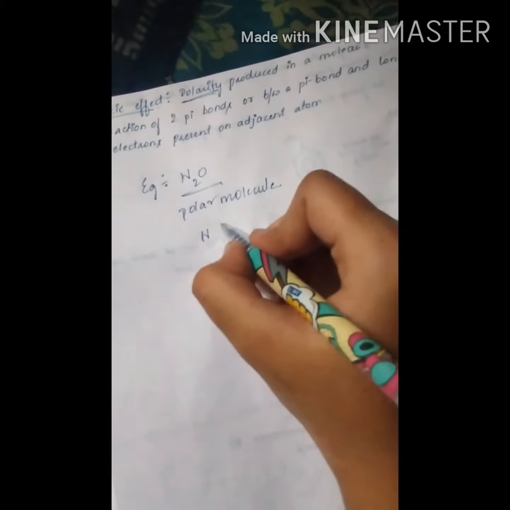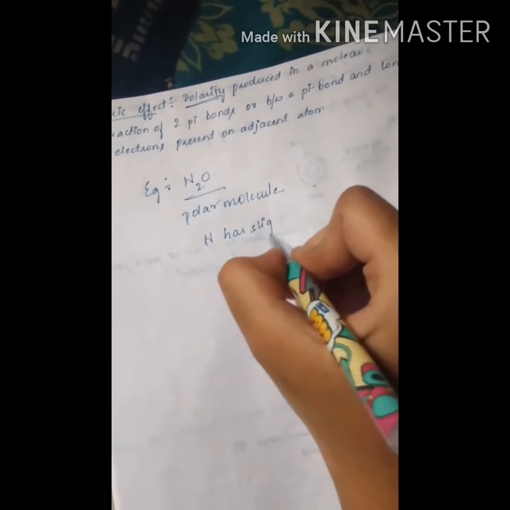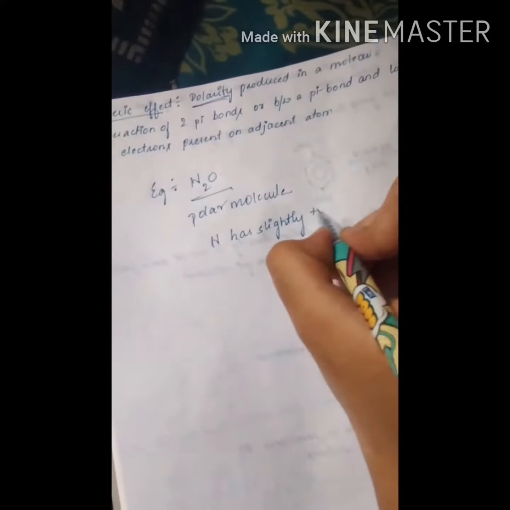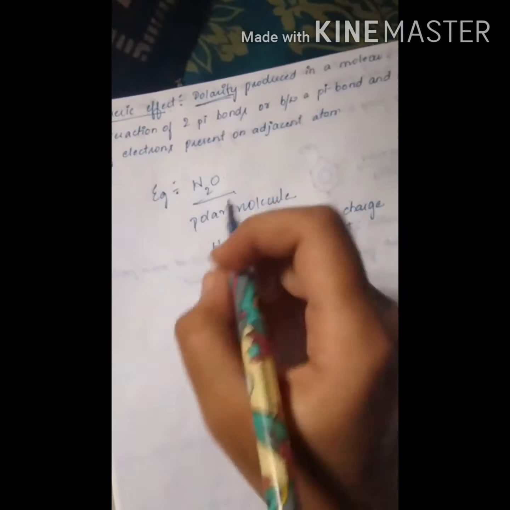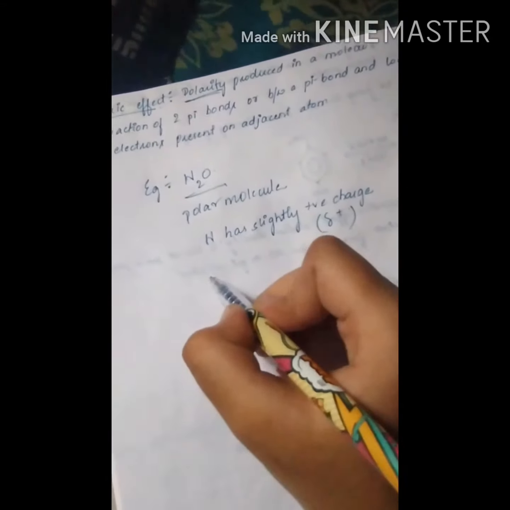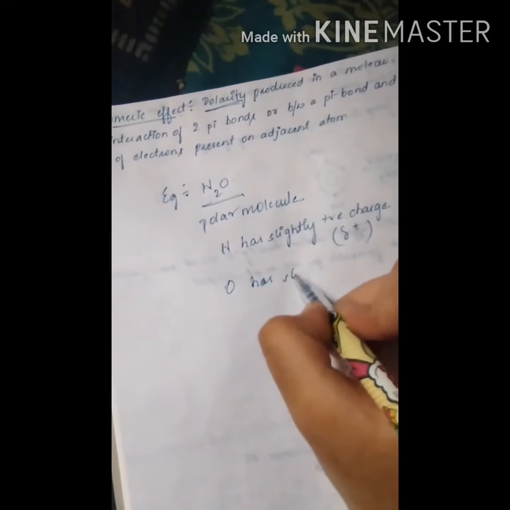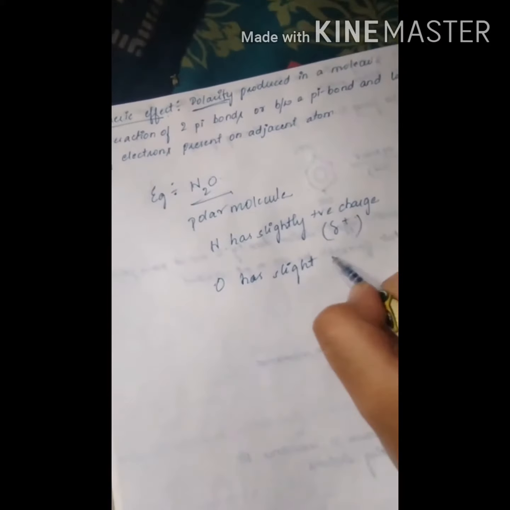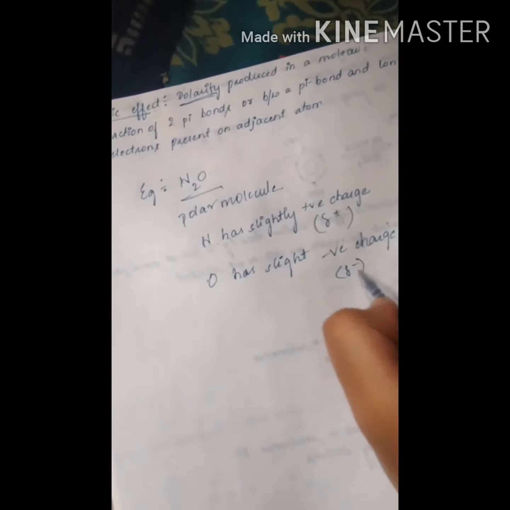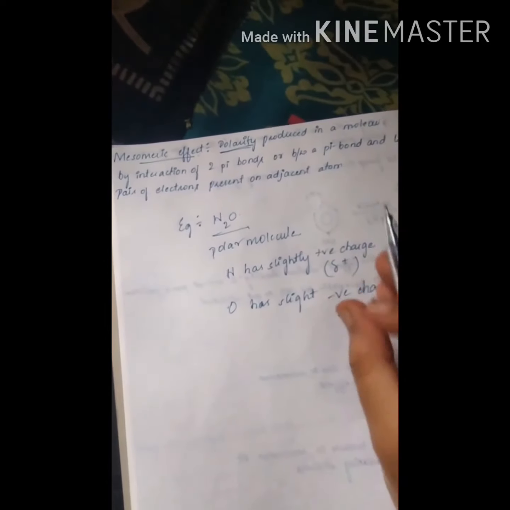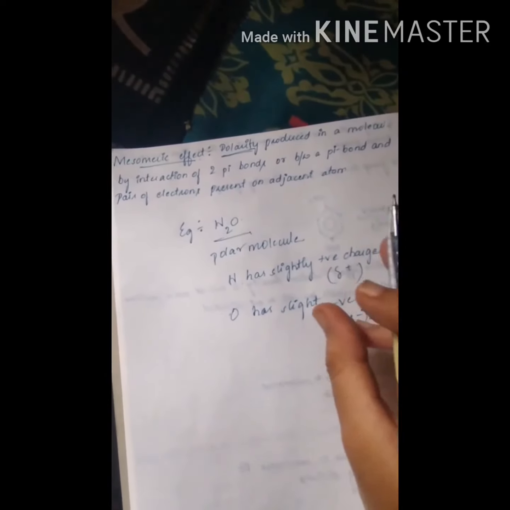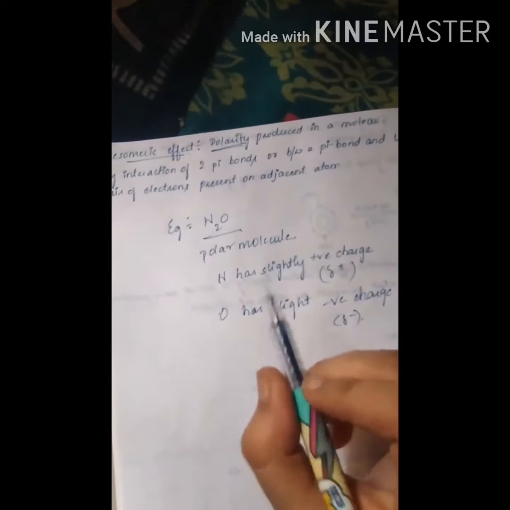Because H has a slight positive charge, delta positive, and O has a slight negative charge, so it is delta minus. Polarity in the sense, it is like negative and positive charges combined in a ratio to produce a molecule, and that is known as polarity.